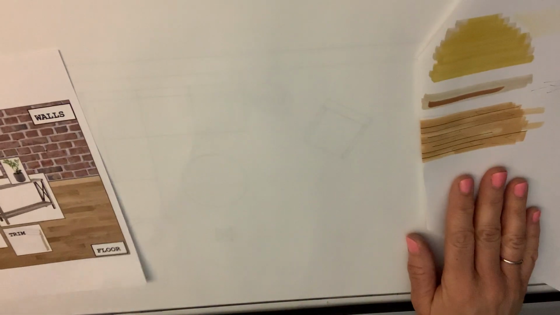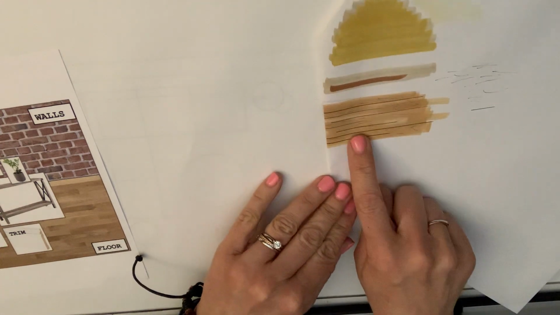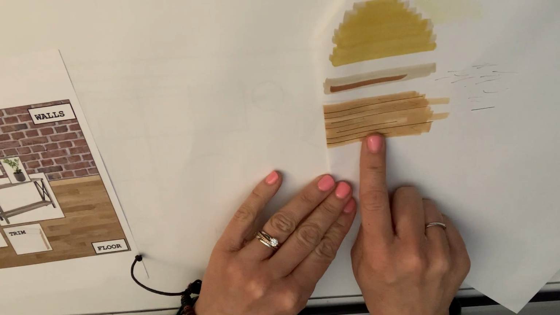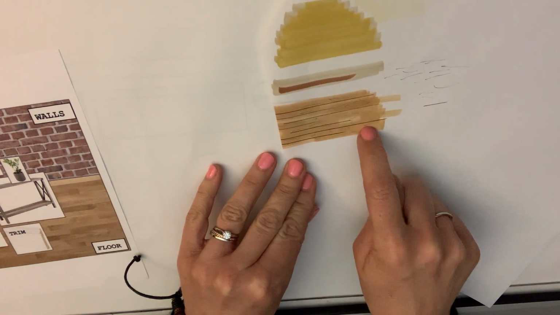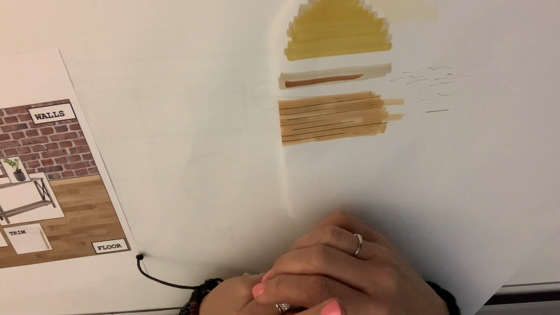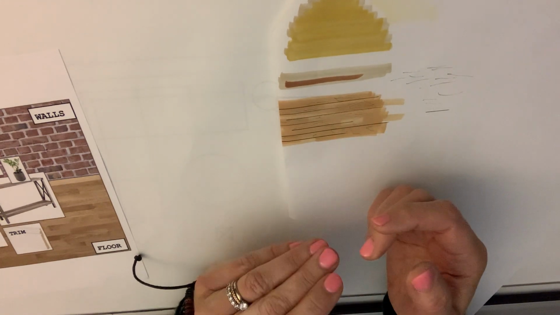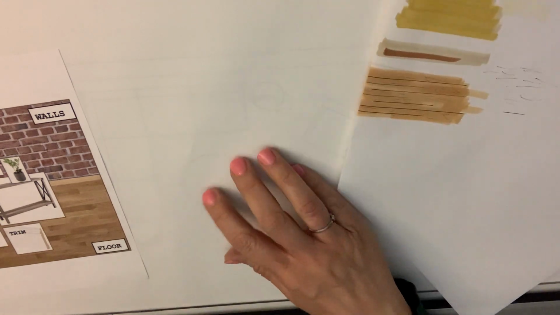What I'm going to do is stop the video. I want to grab an 01 to see if I like the plank spacing in the 01 instead of the 03. And then I'll start the video up again, and I'm going to show you about rendering that floor.